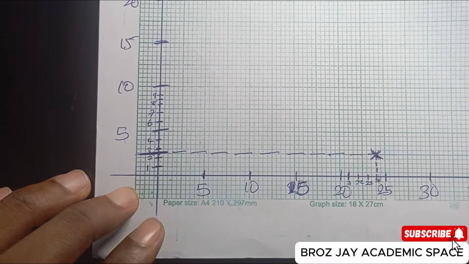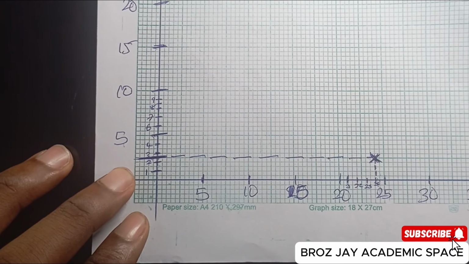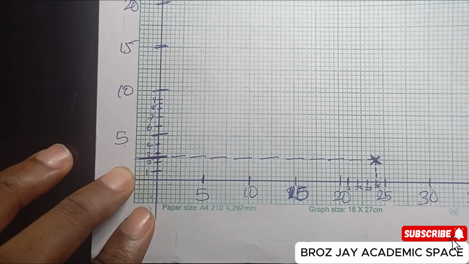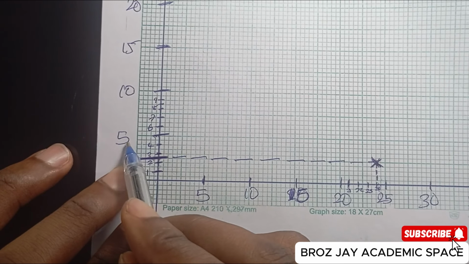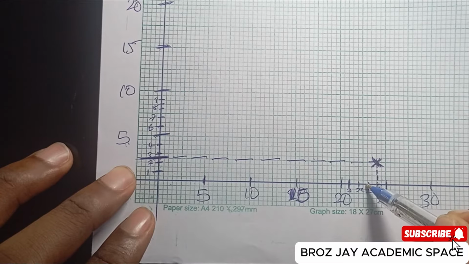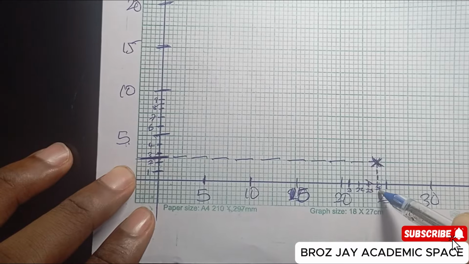So what's the next one? The next one is 5 to 23.5. So this is 5 boldly written here. 23.5 will be here. This is 23. So let me say 23.5. It will be in the middle of the small line between 23 and 24.